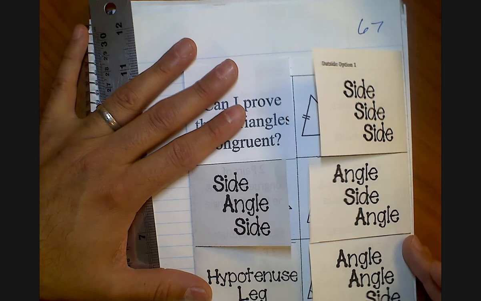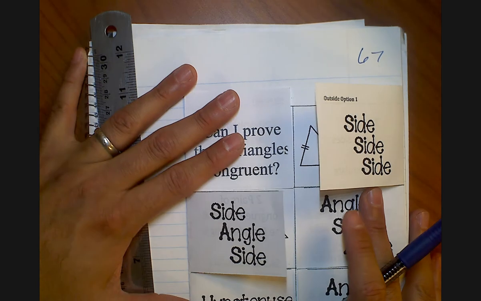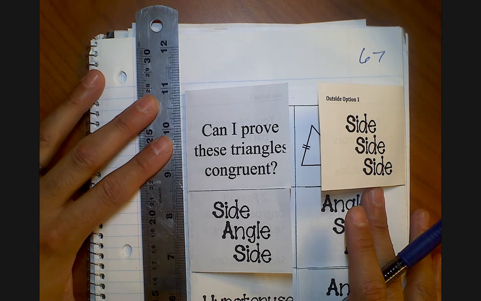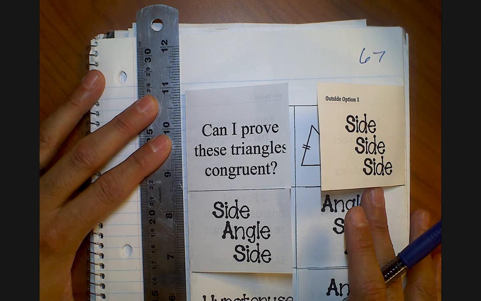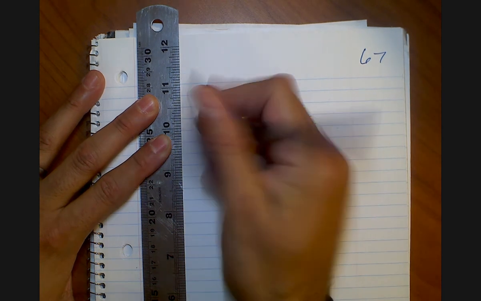Wait, what page is it? 67. So on these notes, we're going to have some special vocabulary to go along with this. Bless you. Thank you. 6-7.